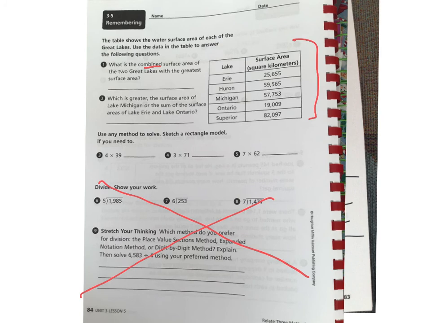So let's look at our numbers and see which are the 2 biggest. I got 25, 59, 57, okay, 19, 82. So I'm going to put a little star by the 2 that are the biggest. My next biggest one would be Huron. So those are my 2 numbers that I'm going to add up. And I've got some nice white space right here that I can show my work and line up your digits carefully.